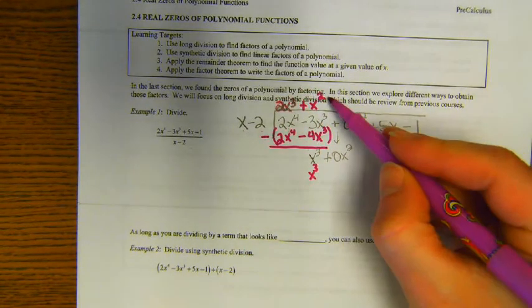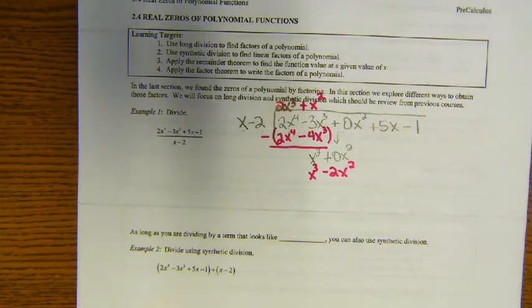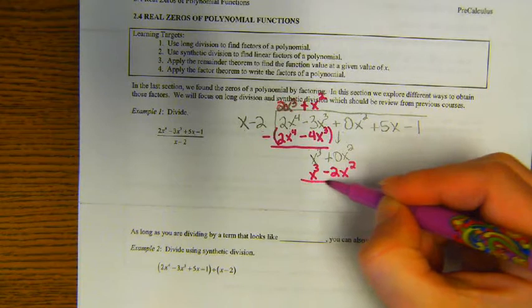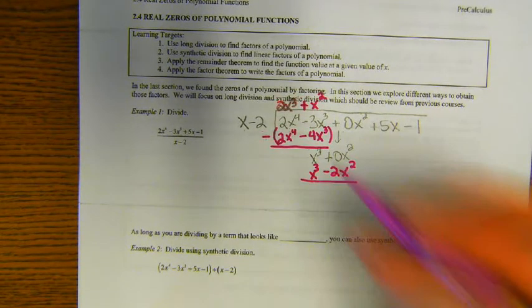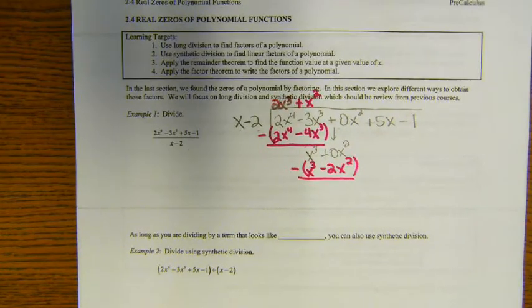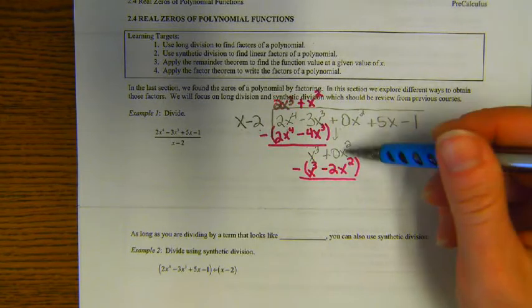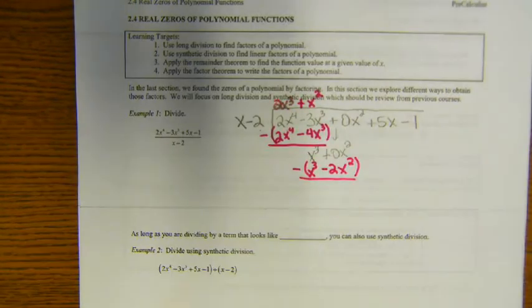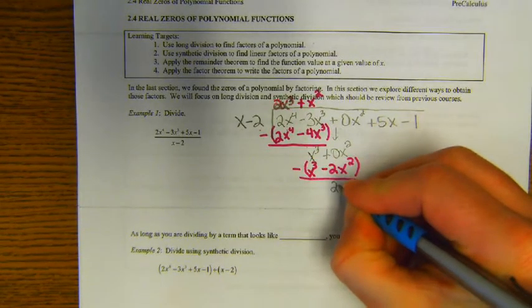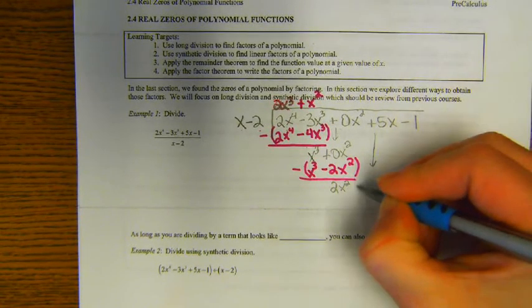X squared times negative 2 is negative 2x squared. And I subtract the row again. So x cubed minus x cubed is 0, but a 0 minus a negative 2x squared gives me positive 2x squared. And then I drop down the plus 5x.